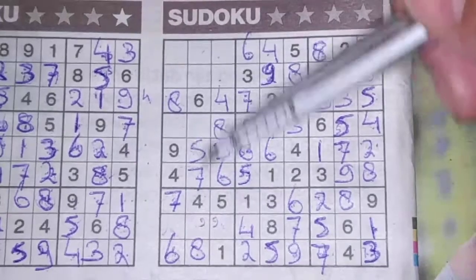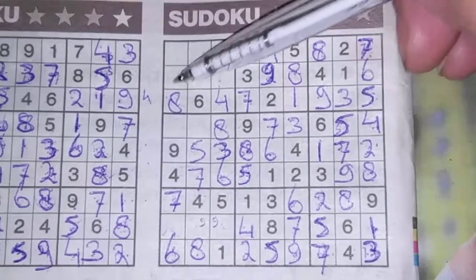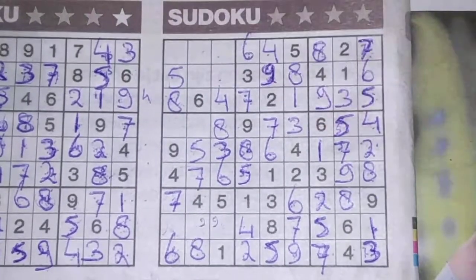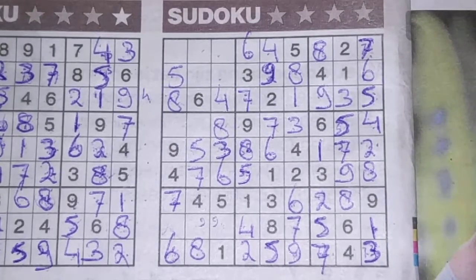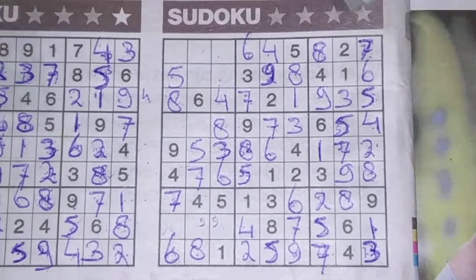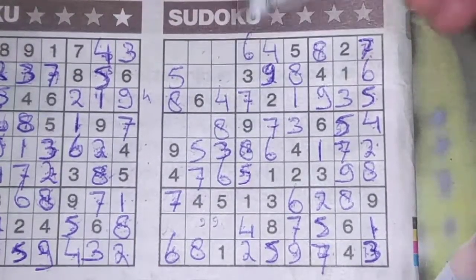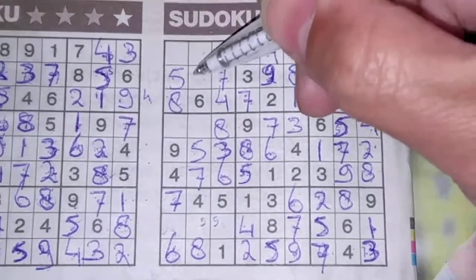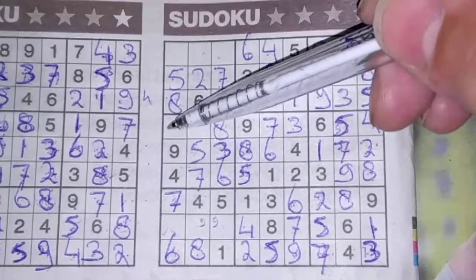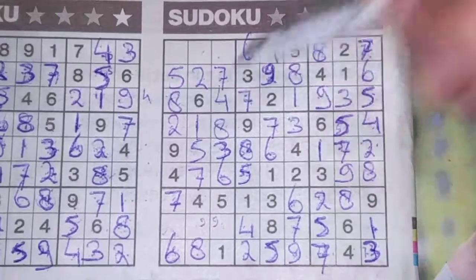5 in the third column, 5 in the second column. So in the first column, the only 2 places for the 5, here or there. I see a 5 here, no 5 there. 5 should be here. 2 numbers left in the second row for the numbers 2 and 7. We see a 7 here, no 7 there. 7 should be here, and the 2 goes there. 2 numbers left in this big square for the numbers 2 and 1. We see a 2 here, no 2 there. 2 should be here, and 1 goes there.